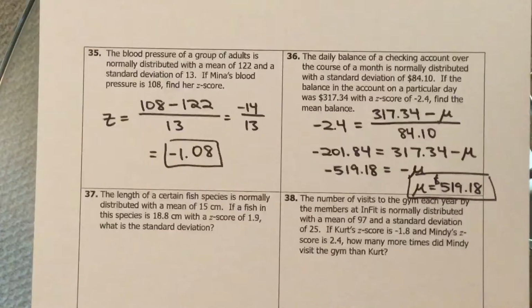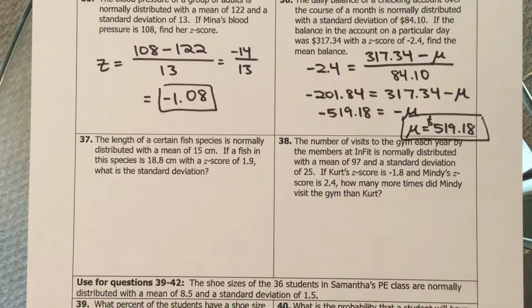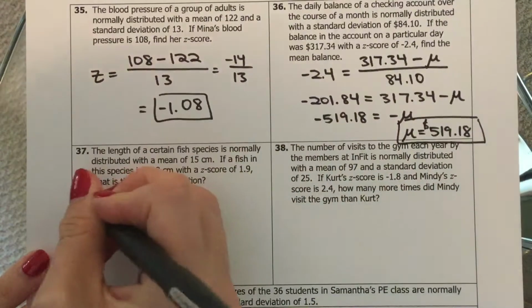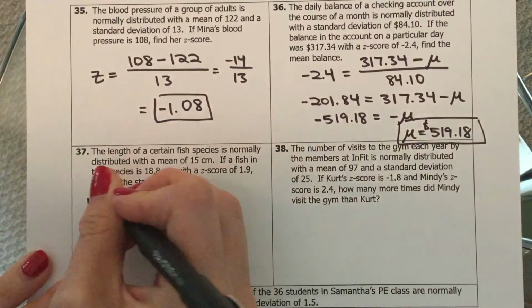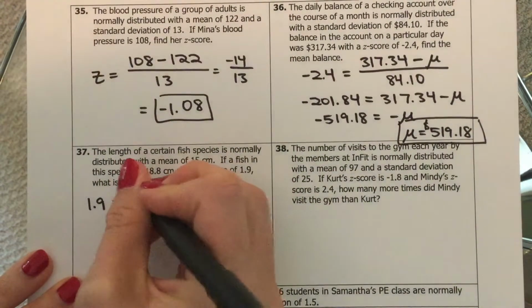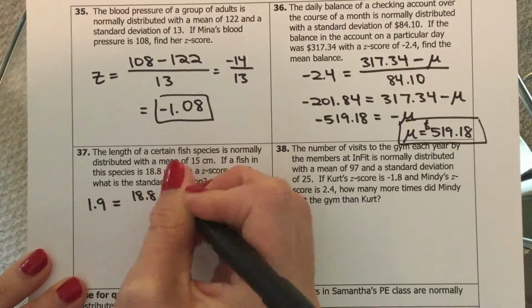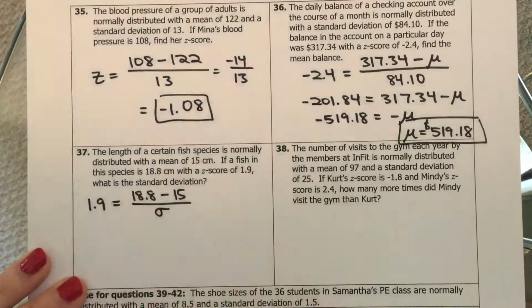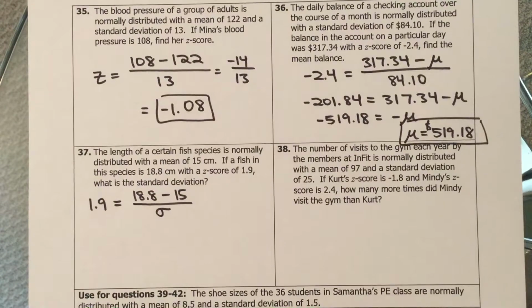All right, next, number 7: the length of a certain fish species is normally distributed with a mean of 15. If a fish is 18.8 centimeters with a z-score of 1.9, what is the standard deviation? Same exact formula. This time we know the z, we know the x, we know the mean, we do not know the standard deviation. So that's what we're solving for here.